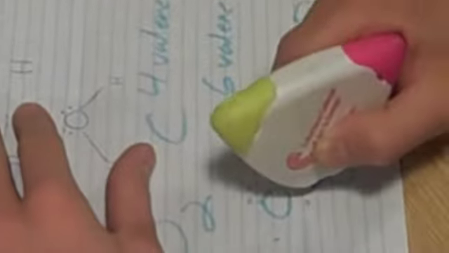Alright, so carbon would have a double bond with the oxygens, and then there would be 2 lone pairs on each oxygen. And there's a Lewis dot structure. Looks like I did it.